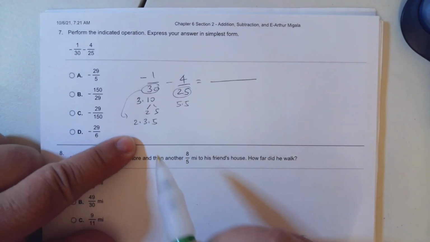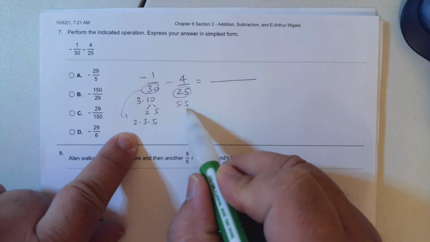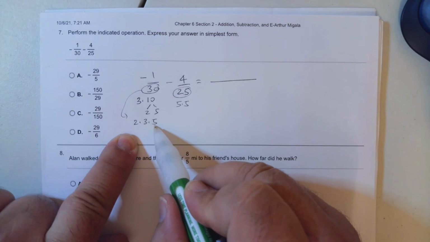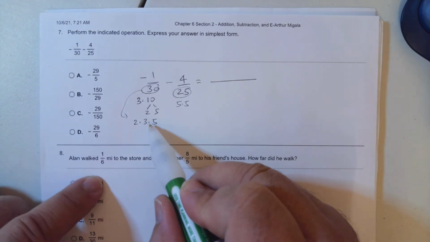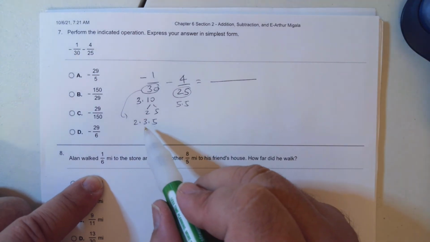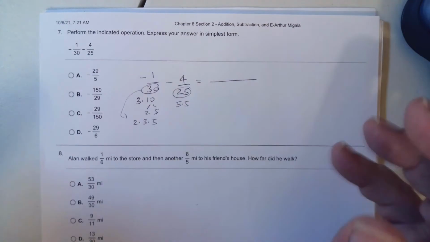Alright, so let's see what we have on the bottom. We have 25 times 5 is 75. 75 times 2 is 150. 150 times 3 is 450. That's a little big. So let's think of another way.